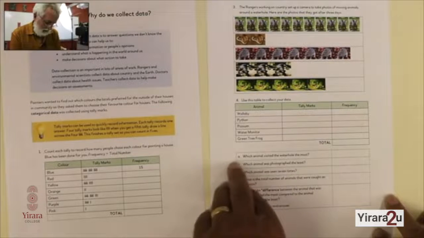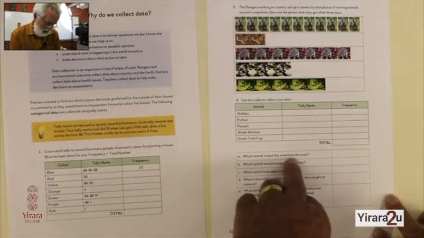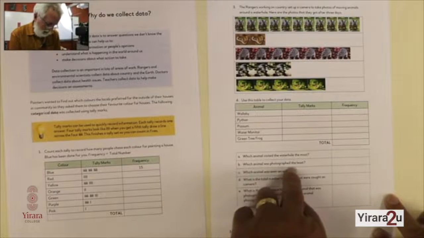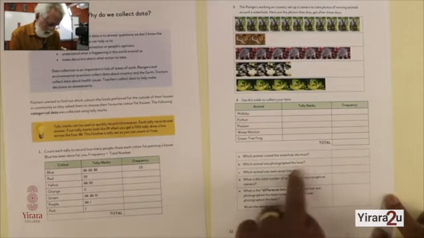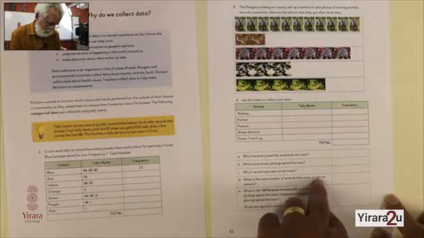Which animal, let's look at these, what have we got? 5 questions. Which animal visited the waterhole the most? Which animal was photographed the least? Which animal was seen 7 times? What are the total number of animals that were caught on camera?